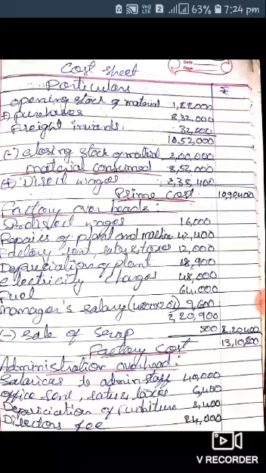So that's why we have to take those expenses as prime expenses. Total is 10,52,000, and from that to get the material consumed, we have to deduct the closing stock of material, that is 2 lakhs. So after deducting it, the material consumed is 8,52,000.